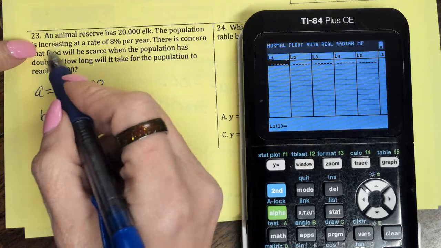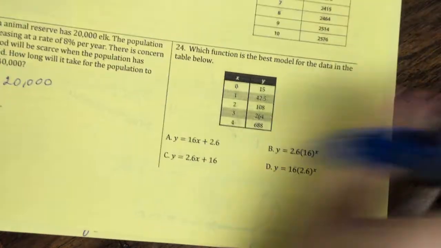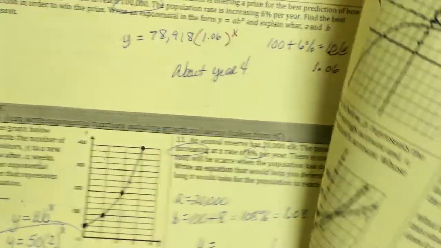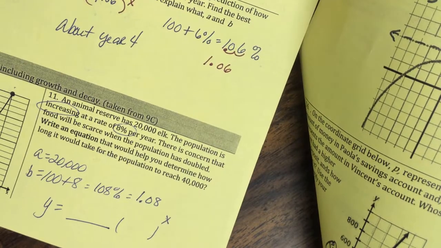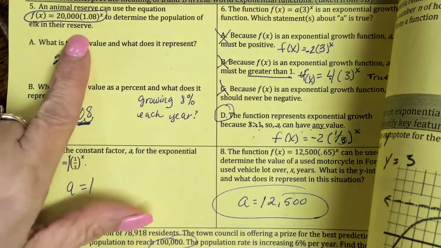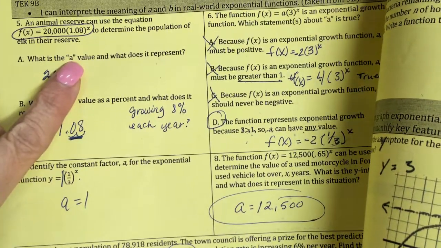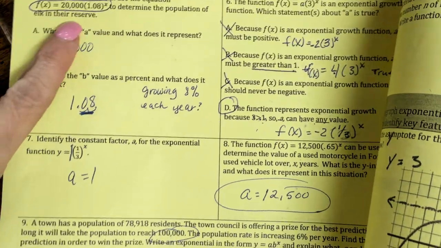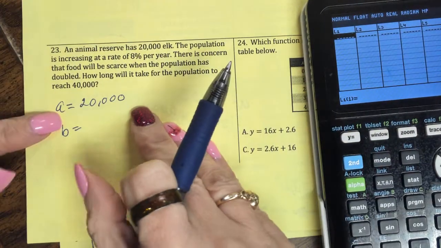The population is in. Did we not just do this problem? Hey, hold that thought. Didn't we do this? Oh, here it was. Look at that. That is the same problem. Elk and all, 20,000 starting amount. Okay, this is just it written in a different form. Let's see if we get the same answer.